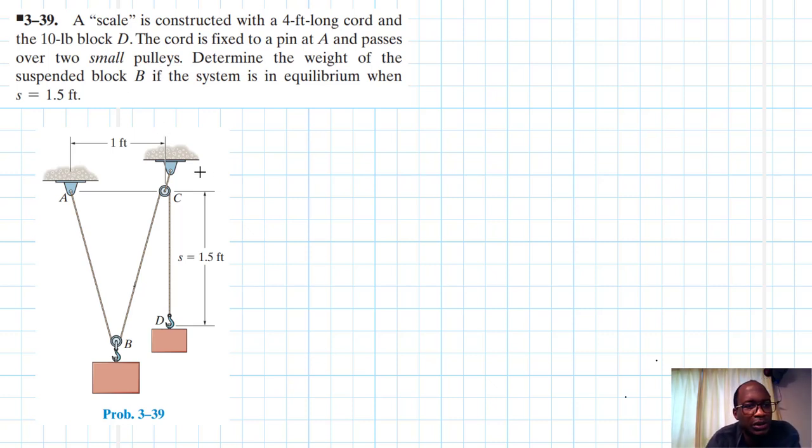And the problem reads: the scale is constructed with a 4 feet long cord and the 10 pounds block D. The cord is fixed to a pin at A and passes over two small pulleys. Determine the weight of the suspended block B if the system is in equilibrium when S is equal to 1.5 feet.